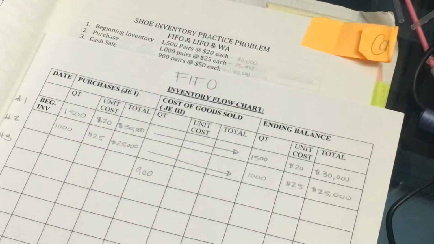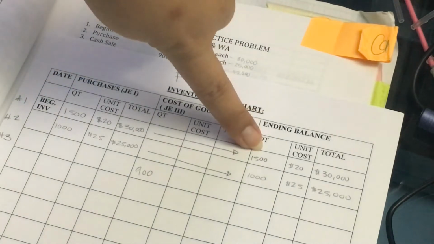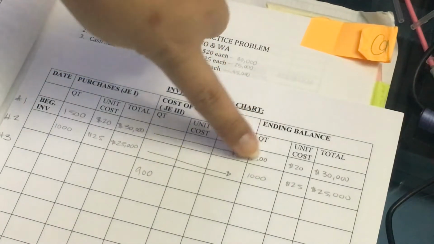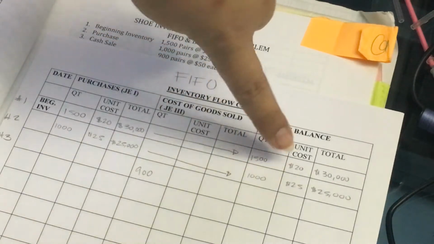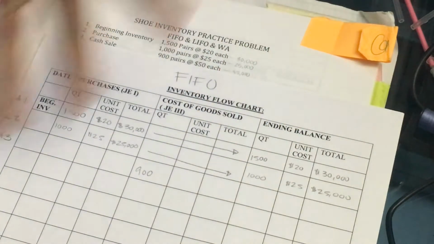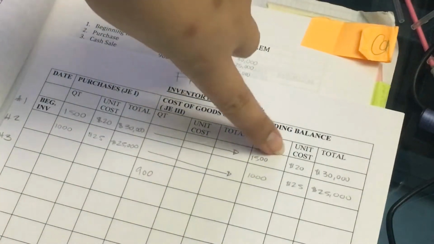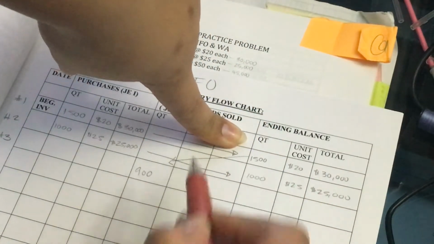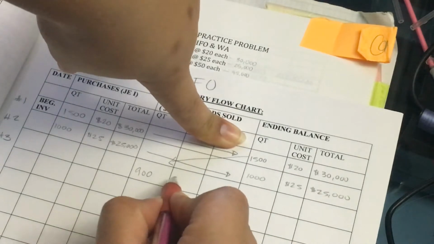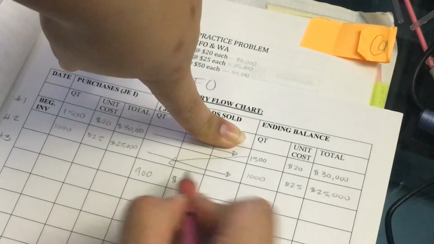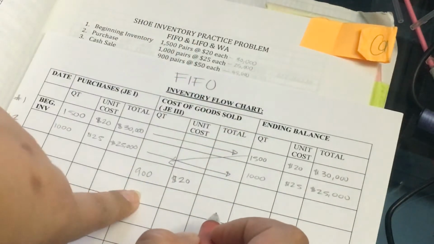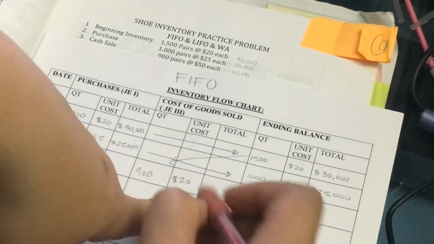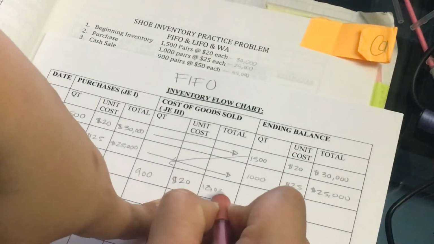Because we're doing FIFO, remember, you're getting rid of the old inventory first. Remember that the first old inventory is the 1,500. So you're going to take away from this. I like to call it a bundle, and that bundle was $20 each. So we're going to deduct it from there. Take some from that bundle that cost us $20. And 900 times $20 is $18,000.